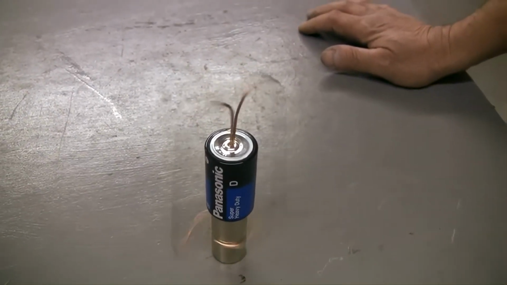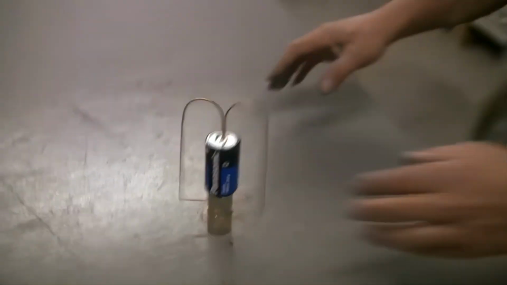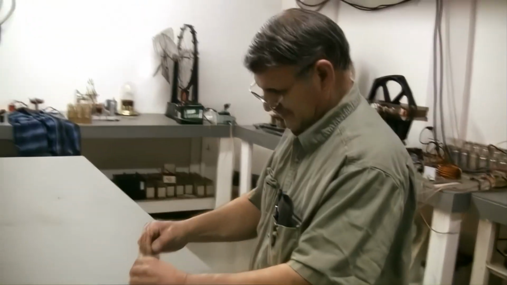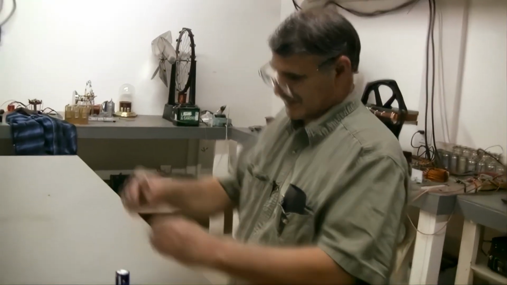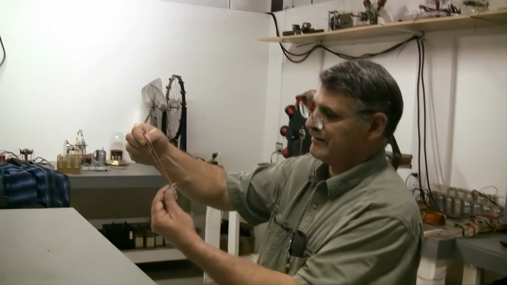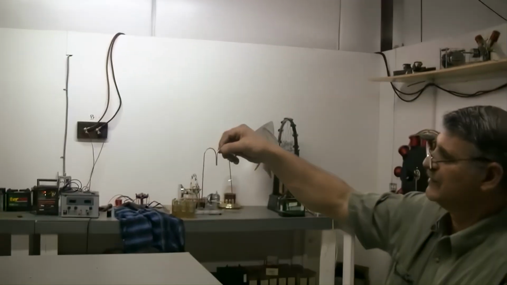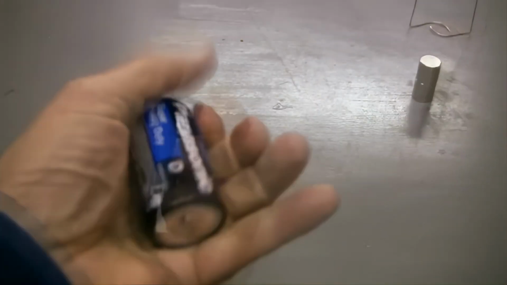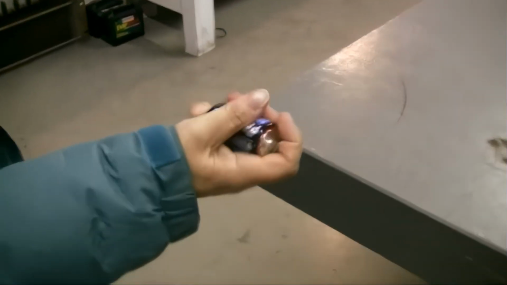And the oxidation is starting to build up. Yes, and we're starting to lose our battery. I wanted everybody to sort of see this. And that's all it is. Feel the battery now. It's starting to get warmer. It's warm. Yeah, it is warm.